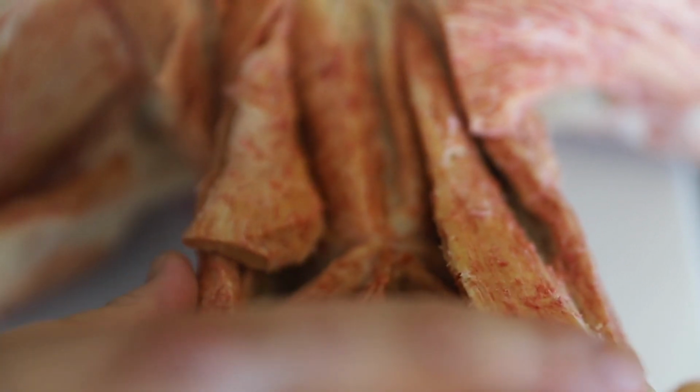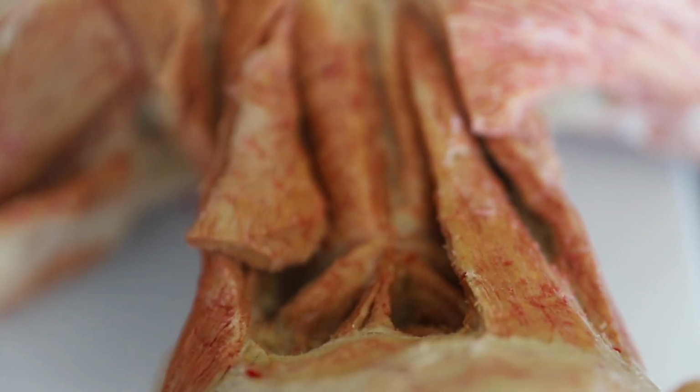And this one is the rectus capitis major, which attaches to the axis, the second cervical vertebra. So this is the minor, this is the major. The minor is between C1 and the occipital bone, but this one is between C2 and the occipital bone.